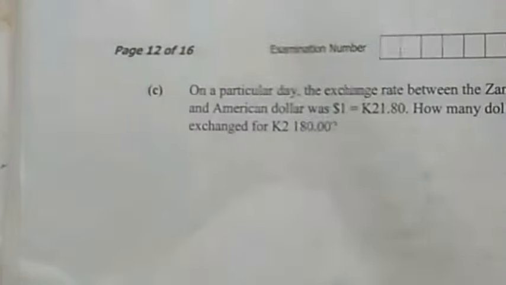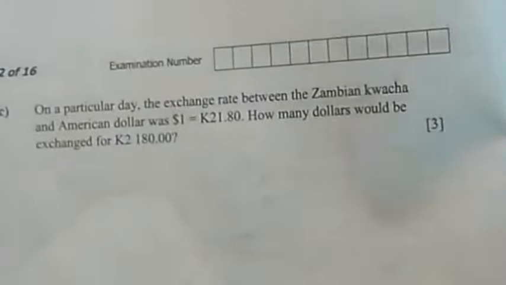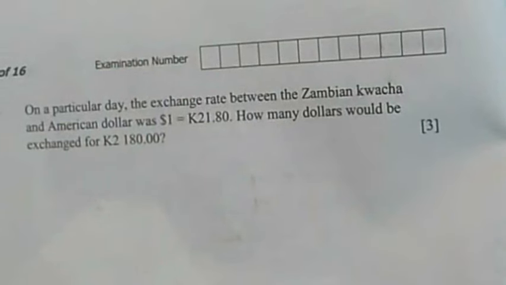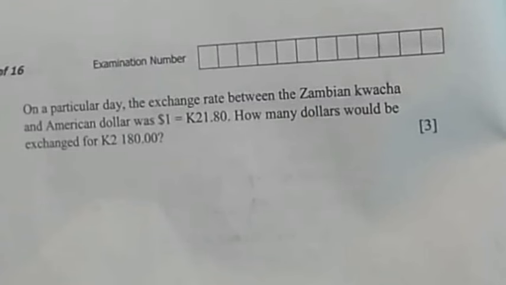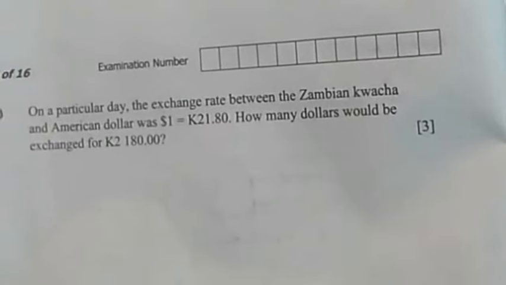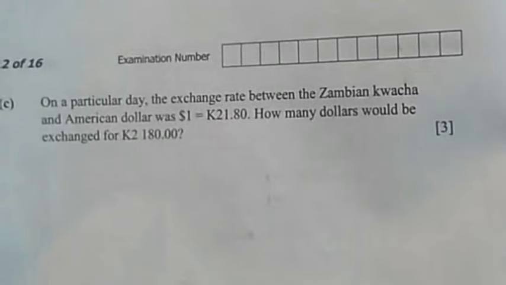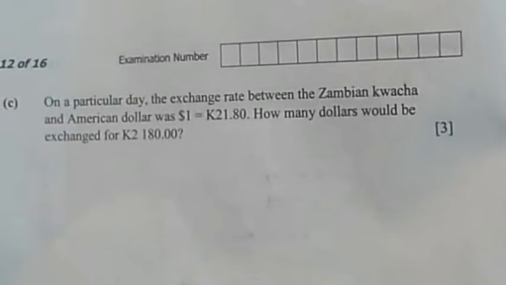Okay, so question 6C. On a particular day, the exchange rate between the Zambian kwacha and American dollar was $1 to 21 kwacha 80 ngwe. How many dollars would be exchanged for 2,180 kwacha?